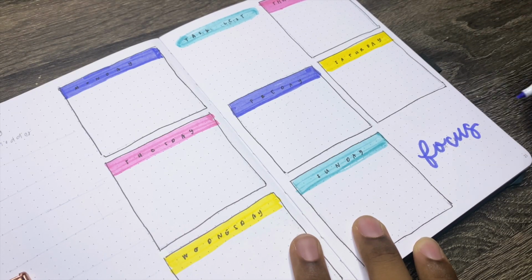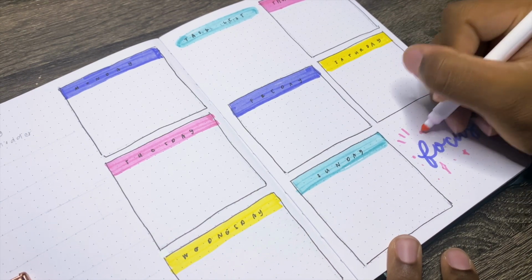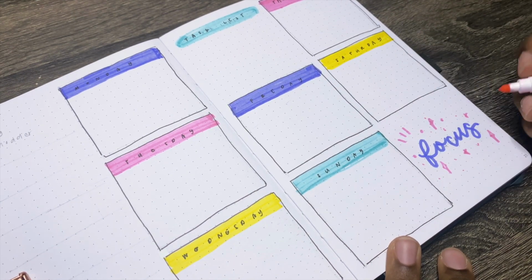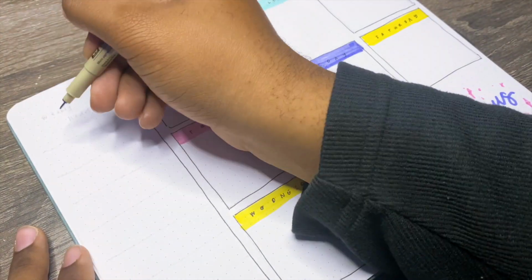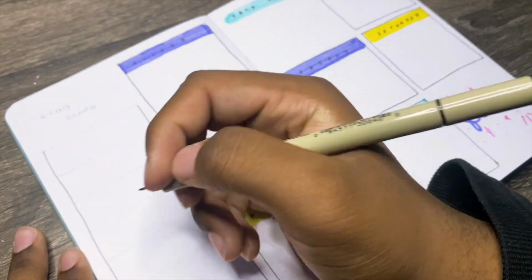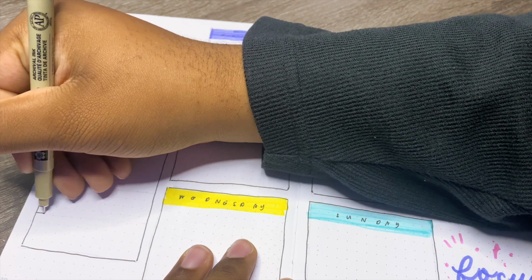So on this weekly spread, I have a little quote on the bottom right corner, and then a nice task list section at the top left corner. I'm learning how to drive, so I'm trying to make sure that I get these directions correct, because y'all don't want me on the road not knowing right from left.